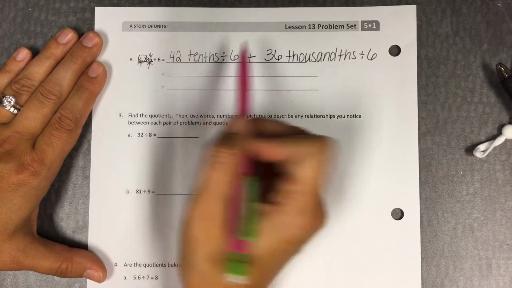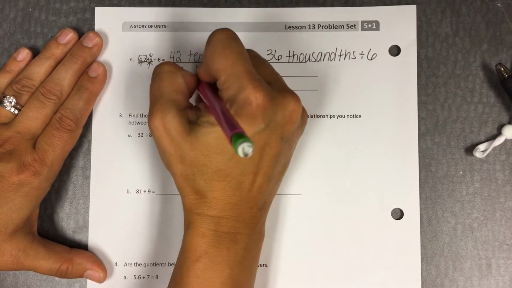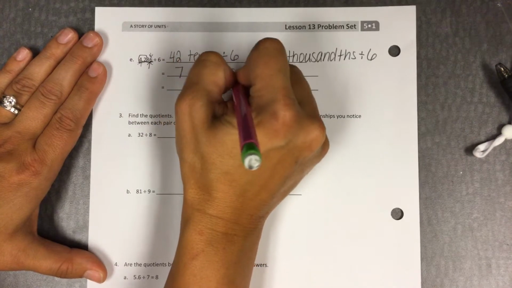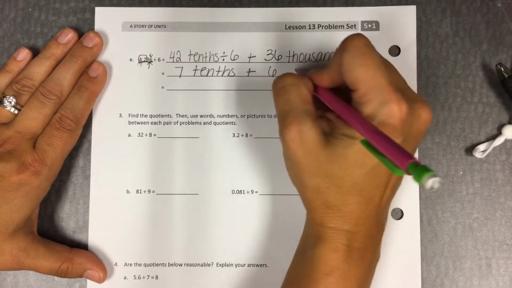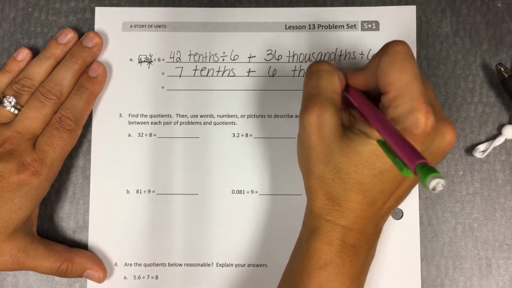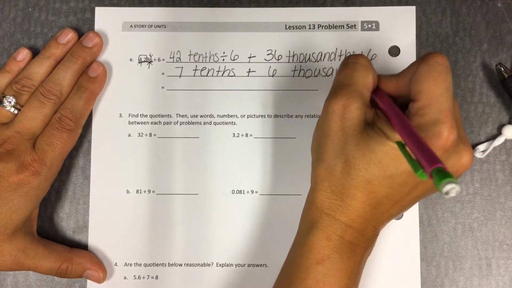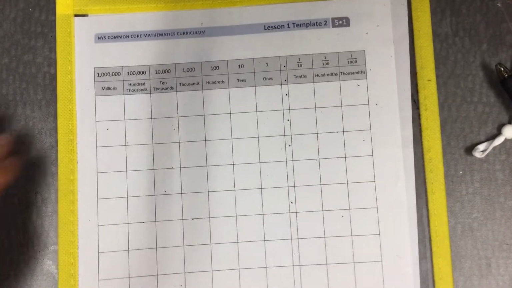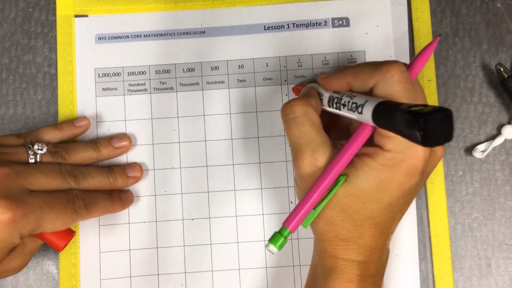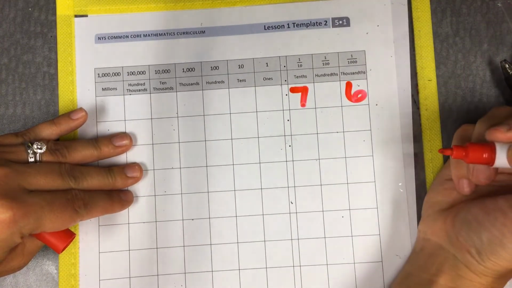42 tenths divided by 6 is going to give me 7 tenths. And I'm going to add 36 thousandths divided by 6, which is going to give me 6 thousandths. Now, if I were to put this onto my place value chart, I want you guys to notice this, okay? I said I had 7 tenths and I had 6 thousandths.